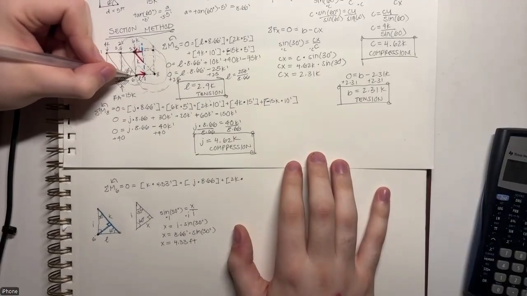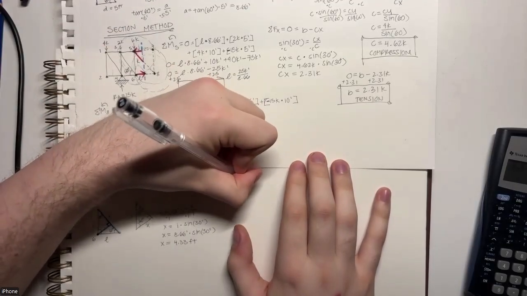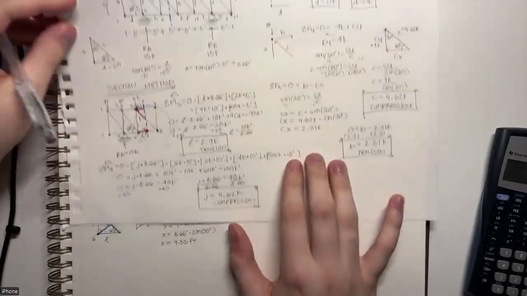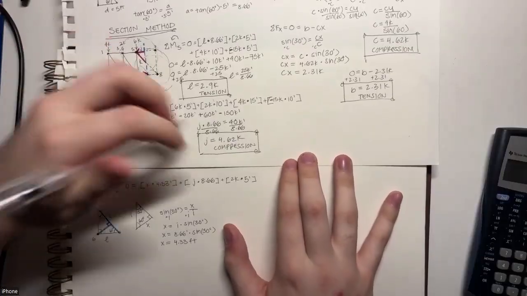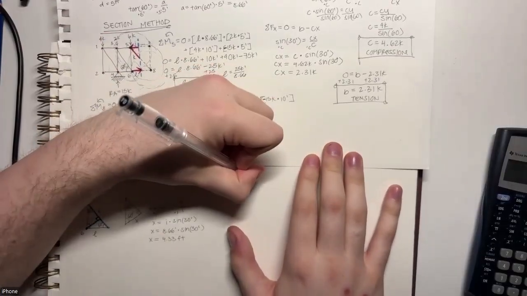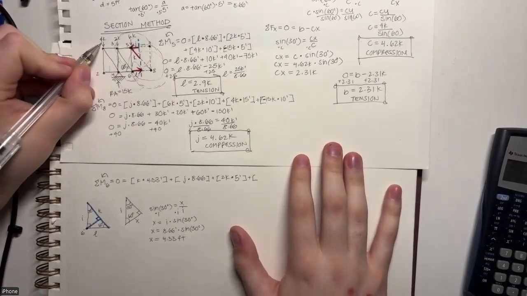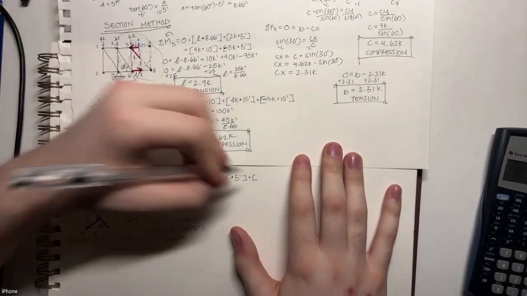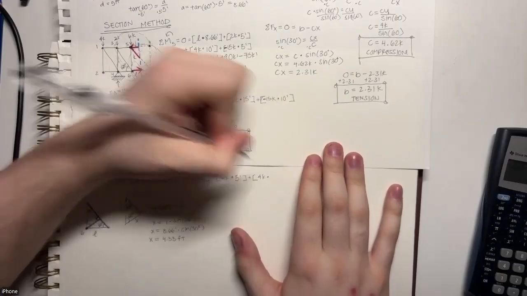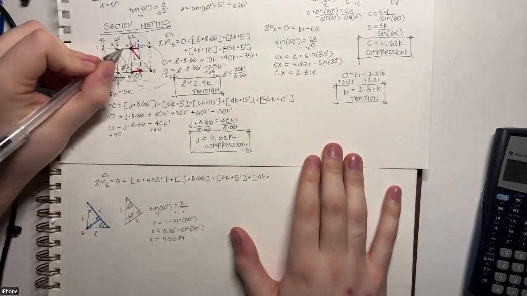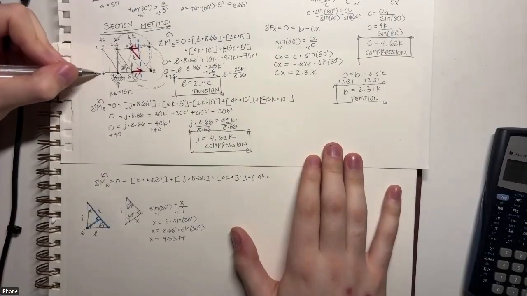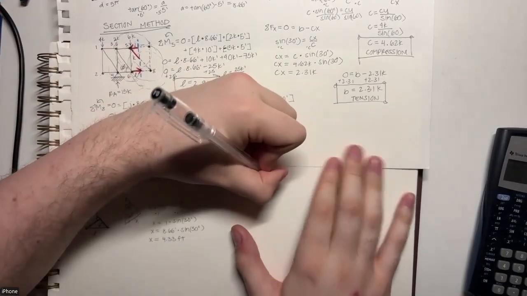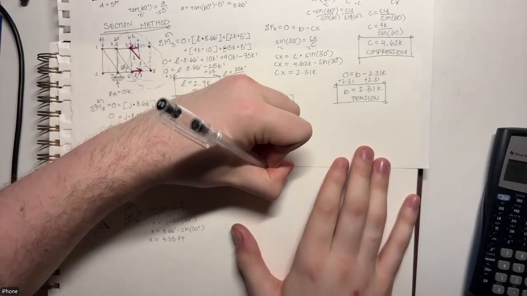So I know the distance is going to be 5 feet. Next, there's 4 kips. 4 kips is in the same direction as 2 kips, so it's also going to be positive. 4 kips times, if you extend 4 kips down, it's going to be 5 feet plus 5 feet away from 6. 4 kips times 10 feet.